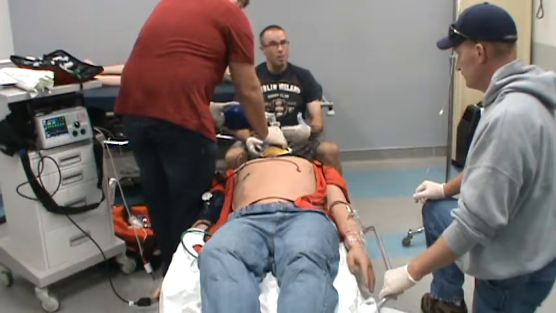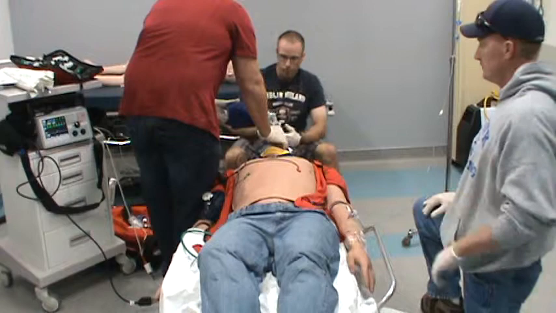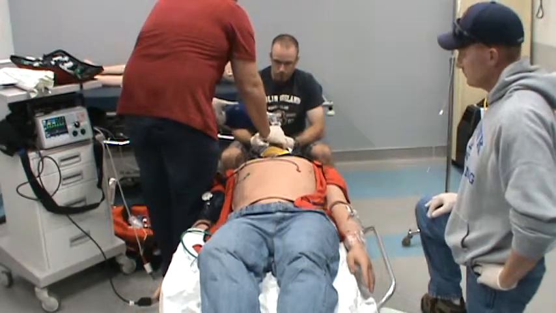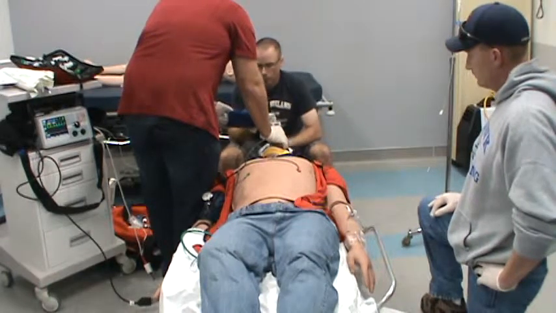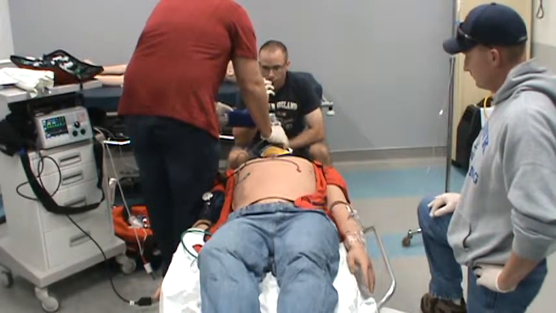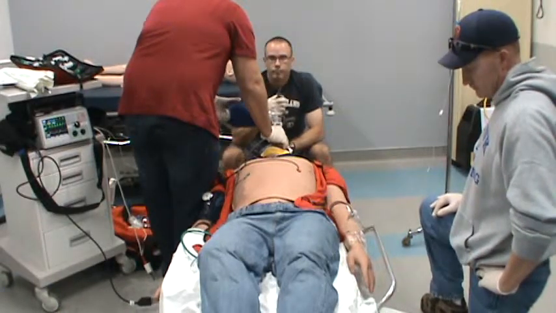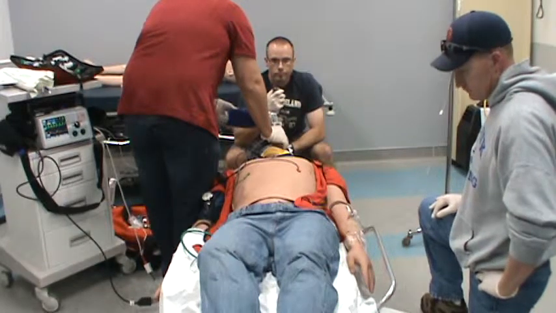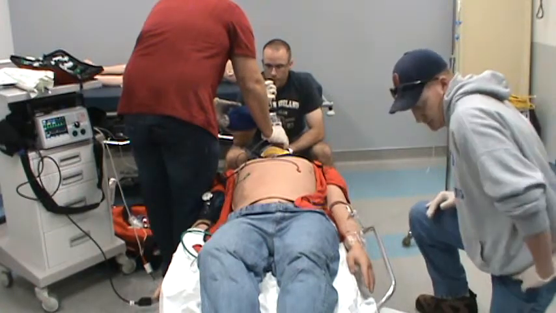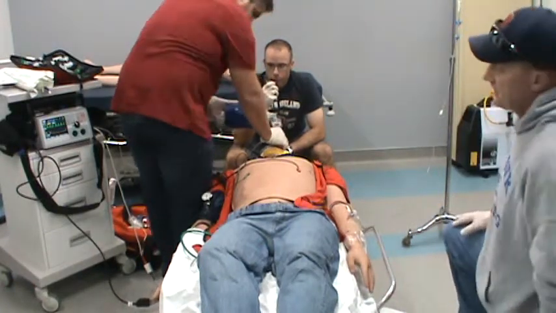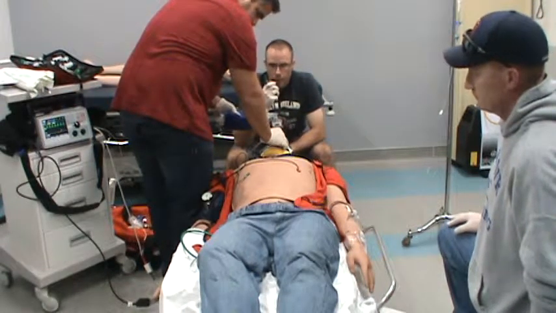So we have an approximately 50-year-old patient, we thought, with difficulty breathing. Receiving hospital from ambulance number 123. How do you copy? Emergency, go ahead. Mercy Hospital, this is ambulance 123. We were dispatched today for an approximate 50-year-old male patient who was complaining of severe difficulty breathing.